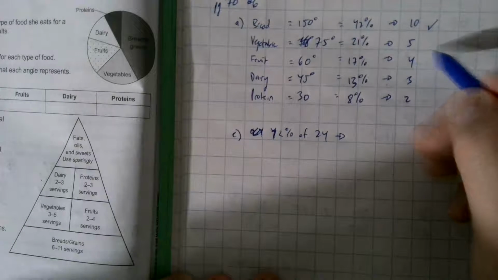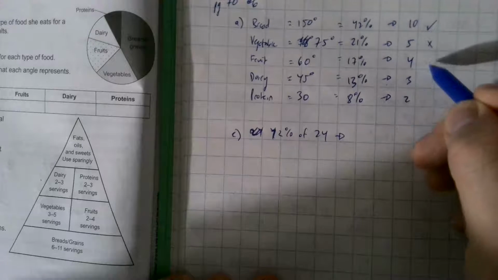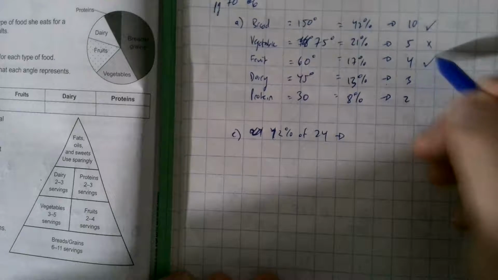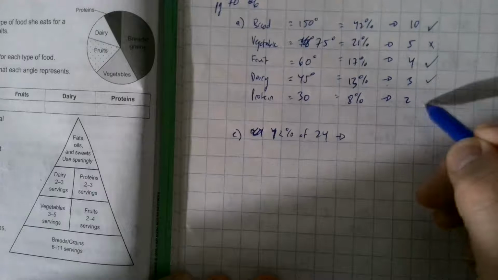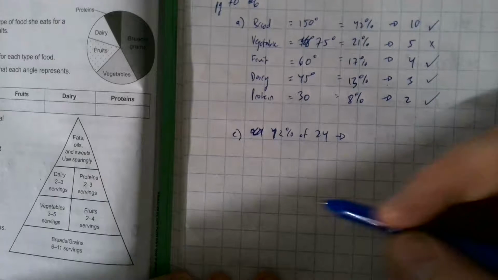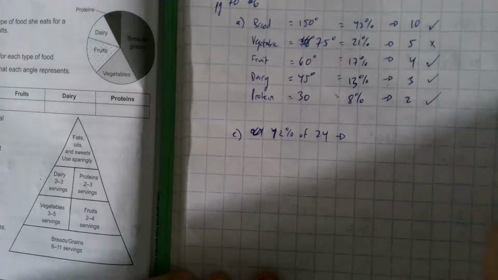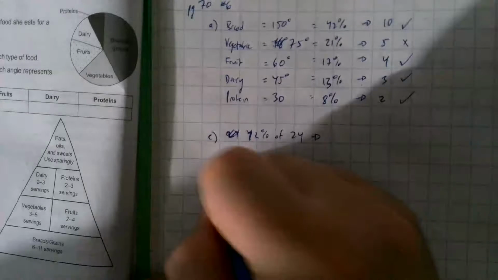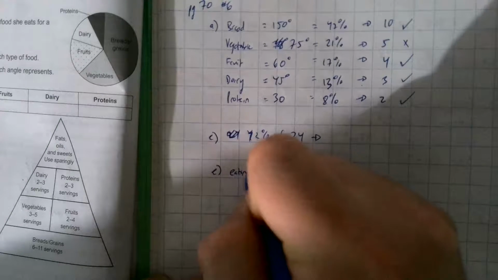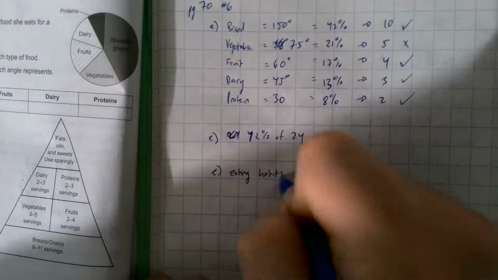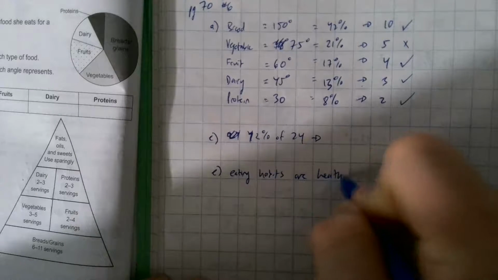Fruits, 2 to 4, okay, she's a little bit over. Vegetable, 3 to 5, she's good. Dairy, good. So overall, what would we say? Well, we'd probably say that she has pretty healthy eating habits, right? Her eating habits are healthy.